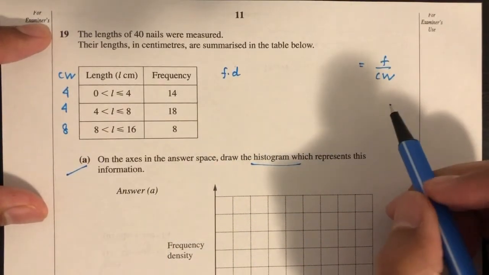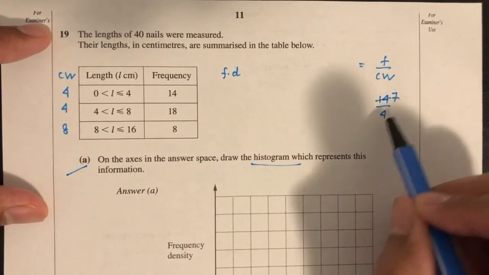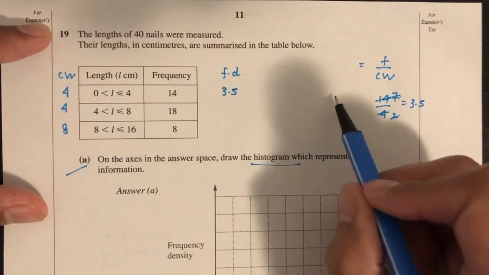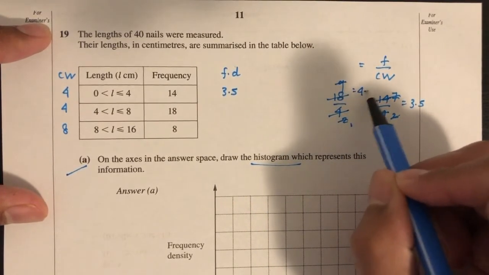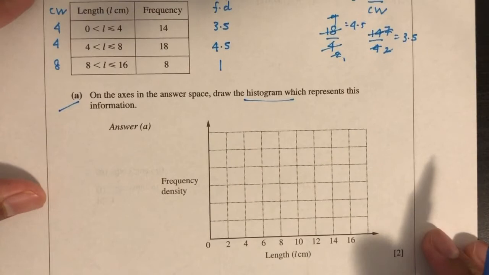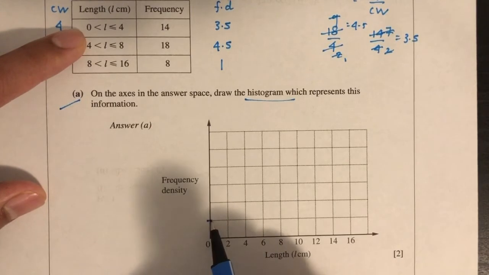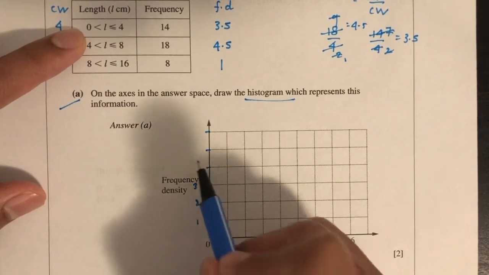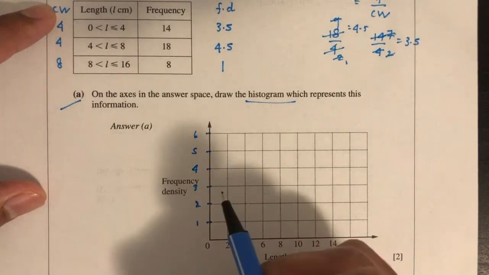So you have to label this side as well. The first one is 14 divided by 4, that will be 3.5. This one will be 18 divided by 4, that will be 4.5. And the last one is 8 divided by 8, which will be 1. So now let's draw the histogram. The first class is 0 to 4. Let's label these first: 1, 2, 3, 4, 5, 6. So for the first class from 0 to 4, 3.5 will be here.